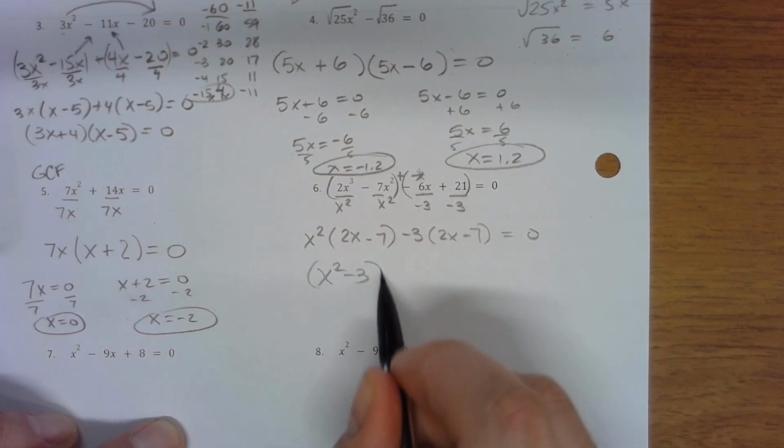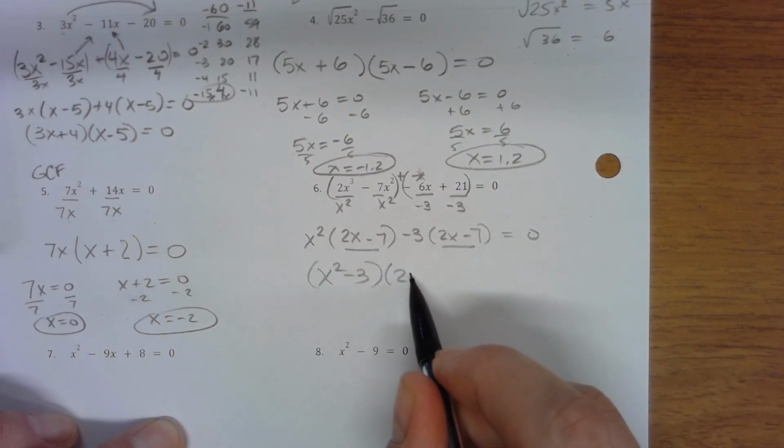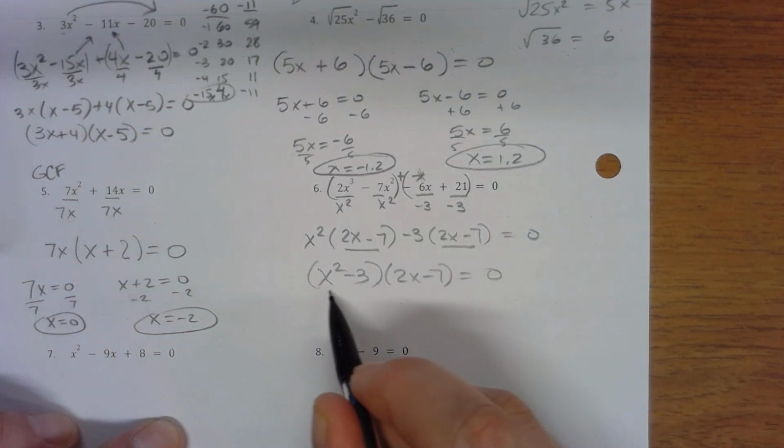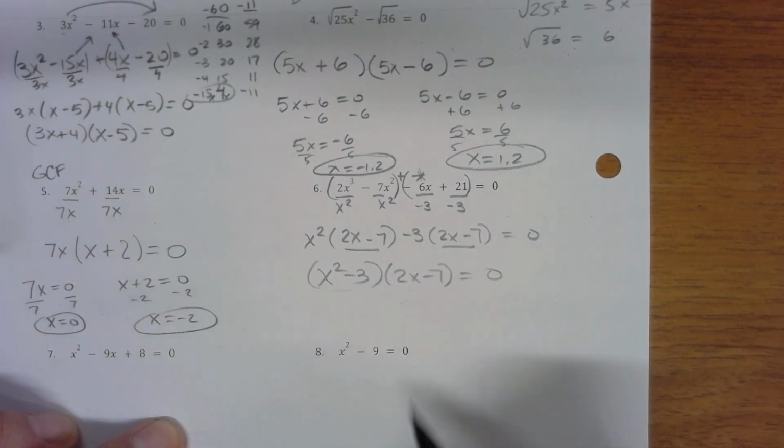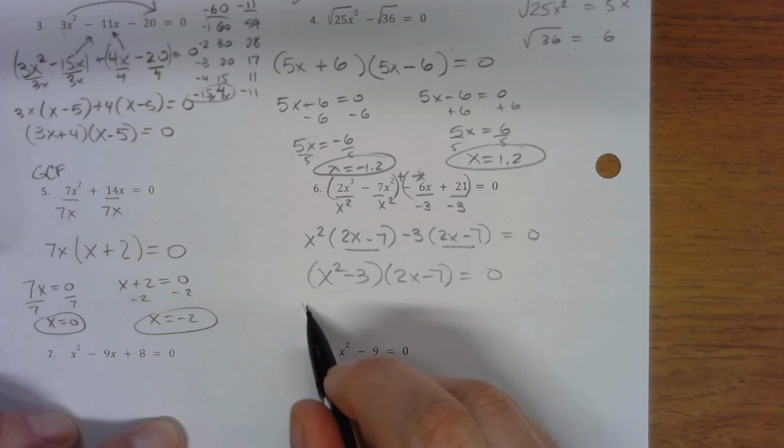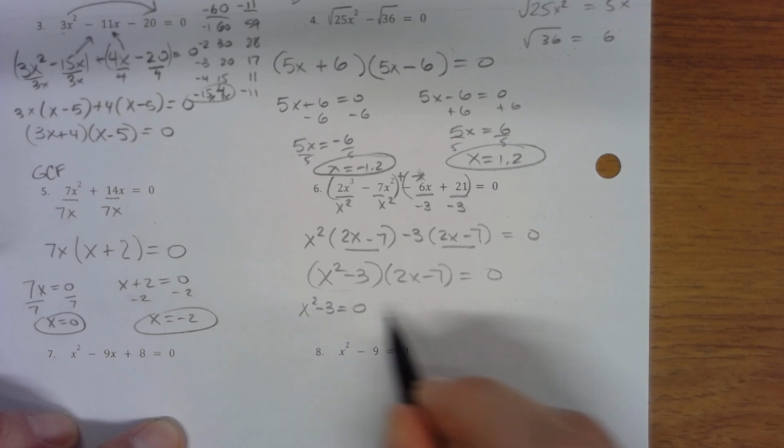This matches, and we don't have dots. So this is as factored as it gets. We're going to set each factor equal to 0 and solve it.